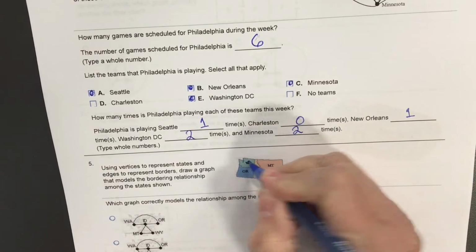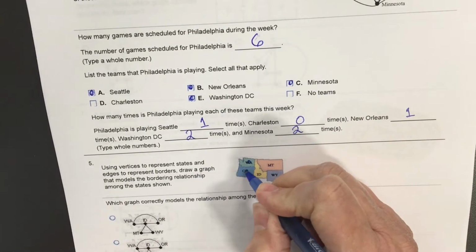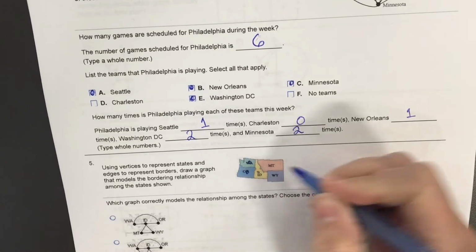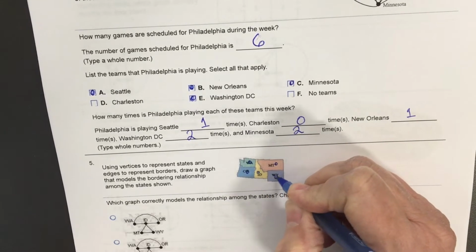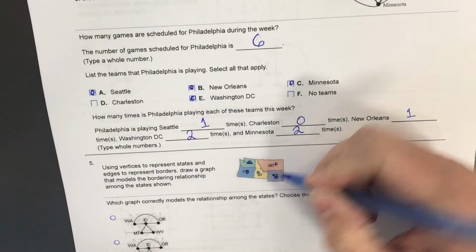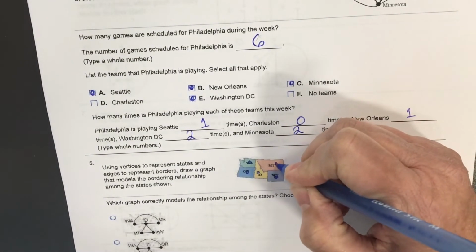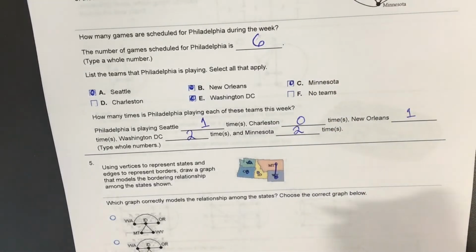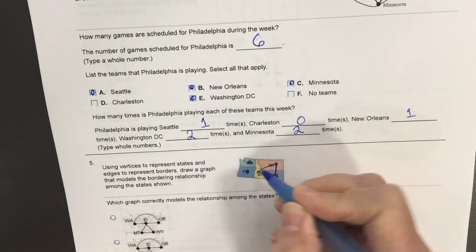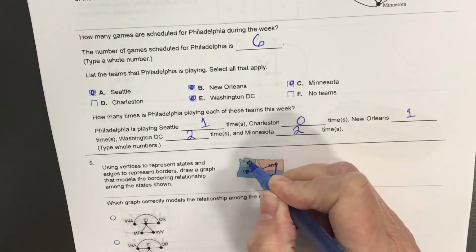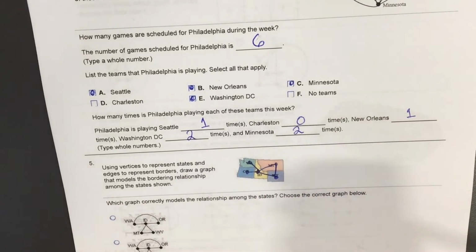I'll put a dot in Washington State, a dot in Oregon, a dot in Idaho, a dot in Montana, and a dot in Wyoming. And Montana and Wyoming share a border. I'll put a line. Idaho shares a border with all the 4 other states. And then there is a border between Washington and Oregon.